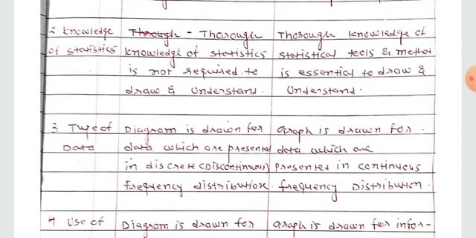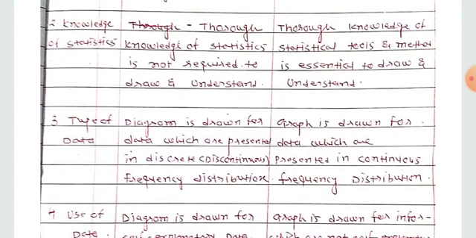Let us discuss the second point, that is knowledge of statistics.